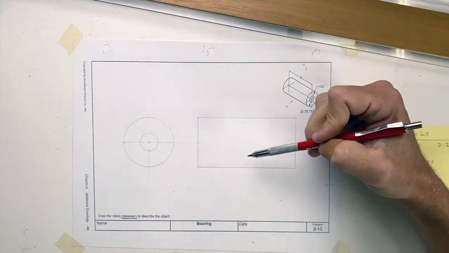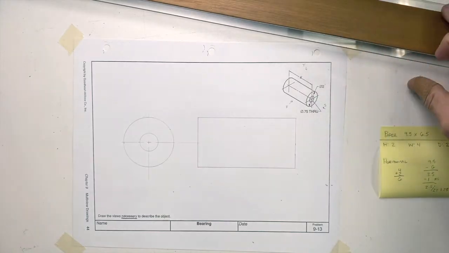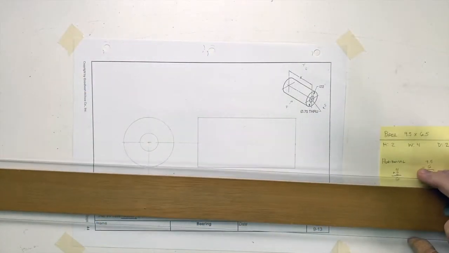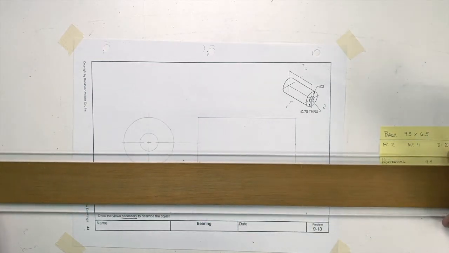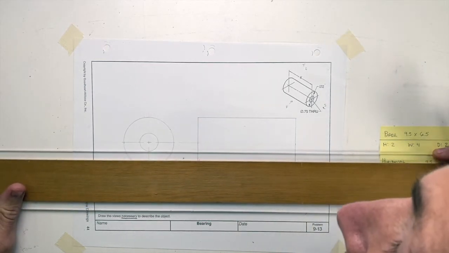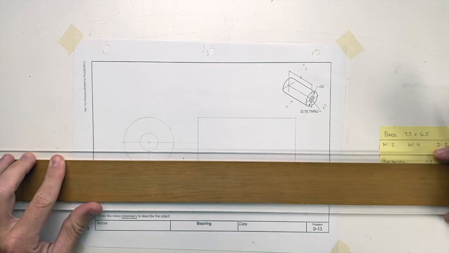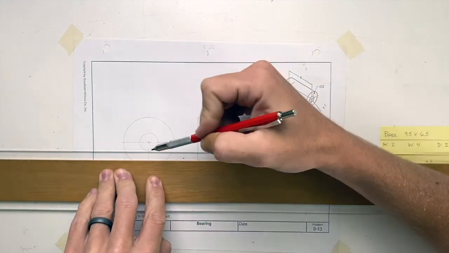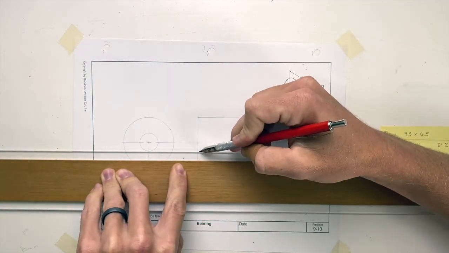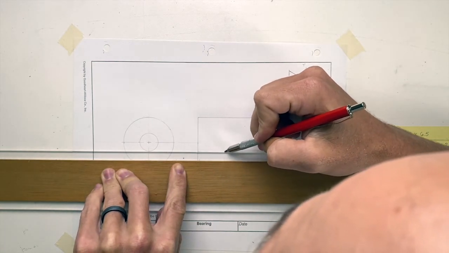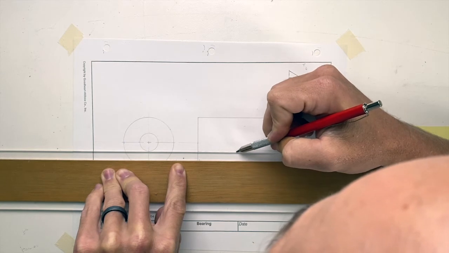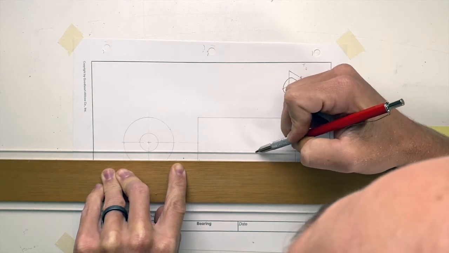Now in this view, this hole goes through this pipe, but I can't see it in my side view. So what I'm going to do is change my line conventions. But instead of measuring 0.75, I'm just going to project from my front view. So I'm lining it up with the bottom of my circle and making hidden lines across this view. Your hidden lines should be lighter than your object lines and just be consistently spaced dashes.